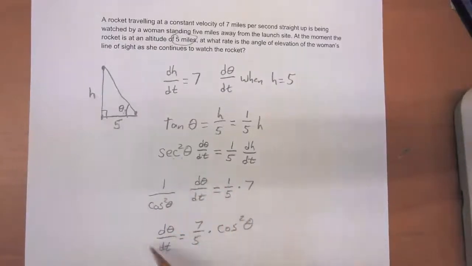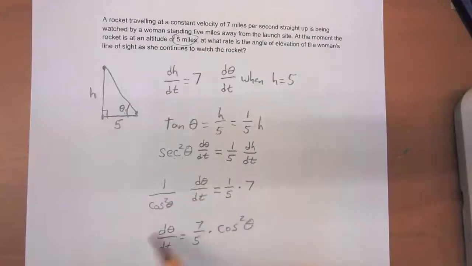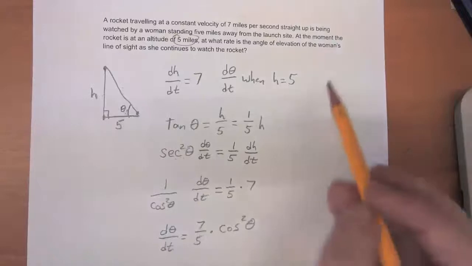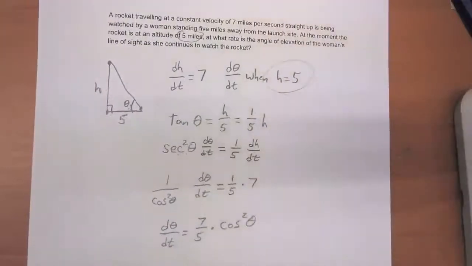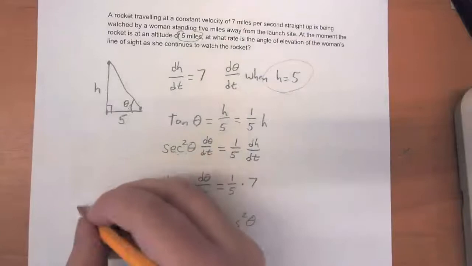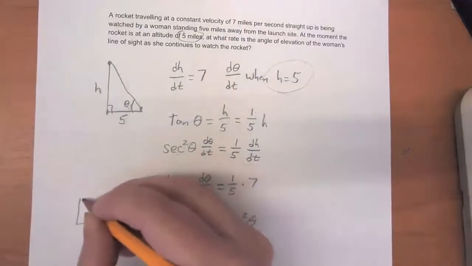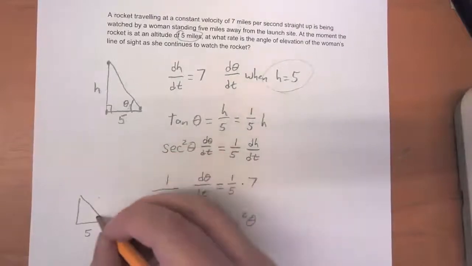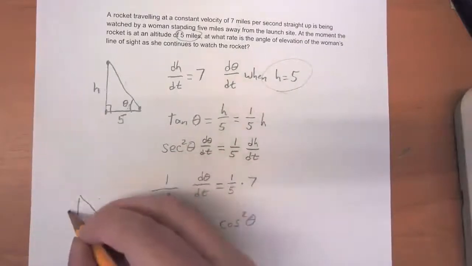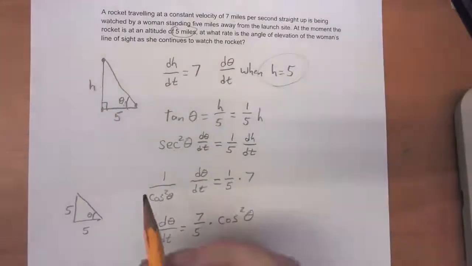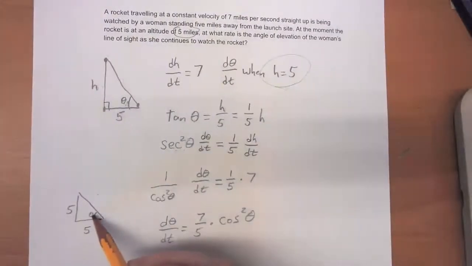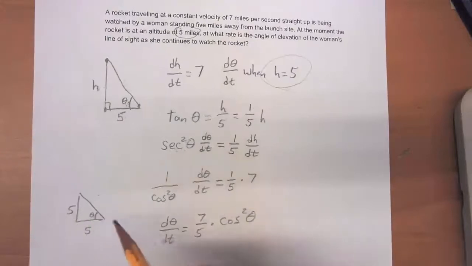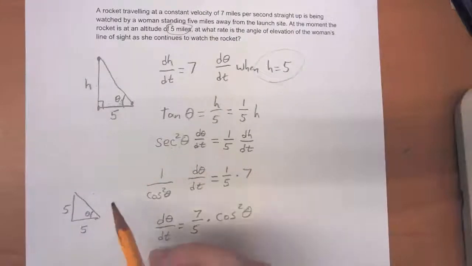Well, this is the case for any time. This is the equation that you would use to come up with d theta dt, but we know that we're doing this at the moment that the altitude of the rocket is 5 miles. So in this case, this is 5, this is theta, and this side is also 5. Okay, so we can figure out what theta is. That's a 45-degree angle, or pi over 4 radians. We could think of it either in those ways.